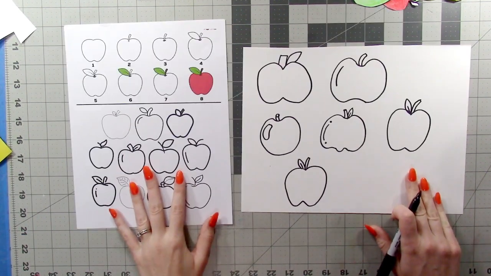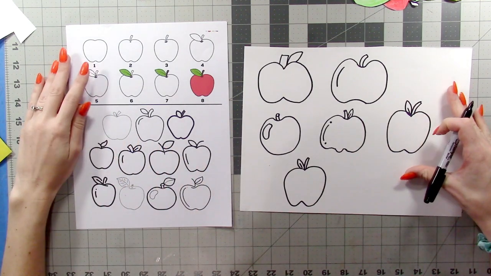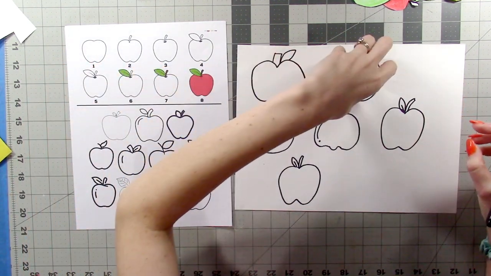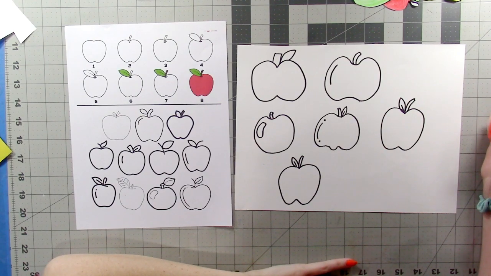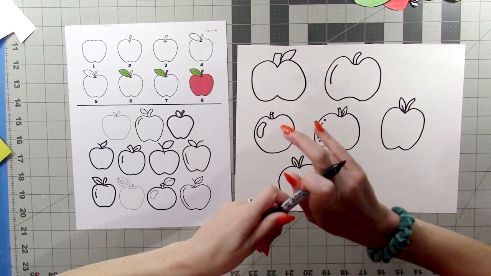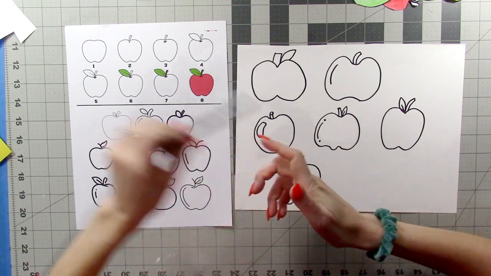Okay, I'm going to pause this here and let you guys catch up. Now notice how big my apples are. Make them big like this. All right, now that we've drawn our apples, put our pencils down.